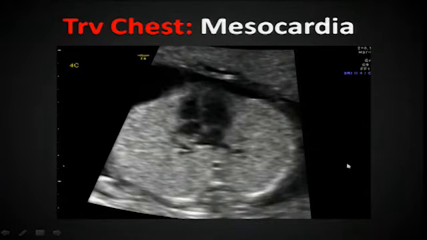Now this is a transverse of the chest. So spine is here, so posterior to anterior, left to right, because there's the left atrium with the pulmonary veins there, and aorta to the left of the spine. So what about our cardiac axis? So this is called mesocardia, when the apex is straight up. And then look at the echo texture of the lungs. They look a little bright, huh?